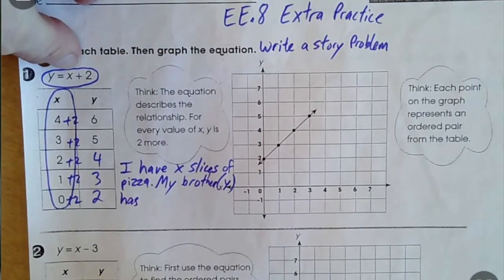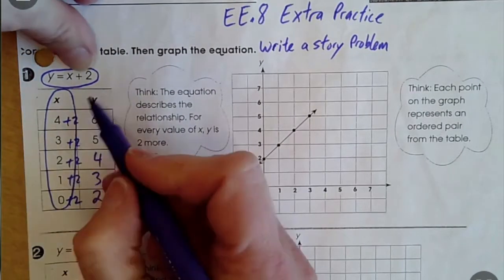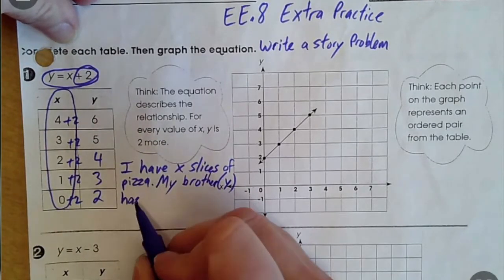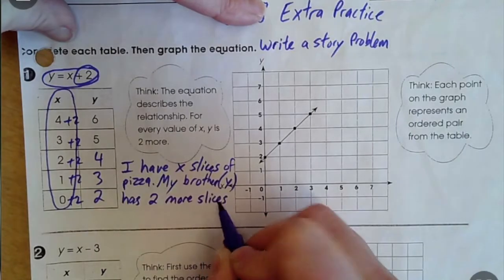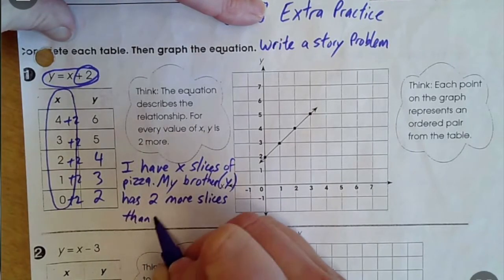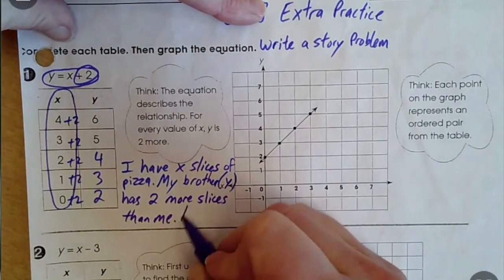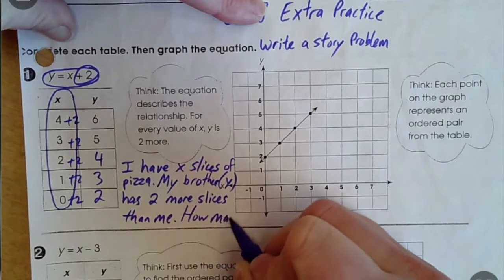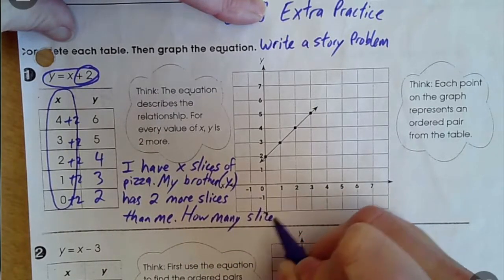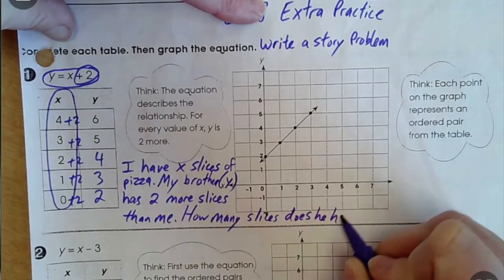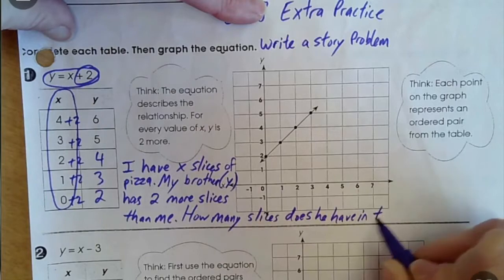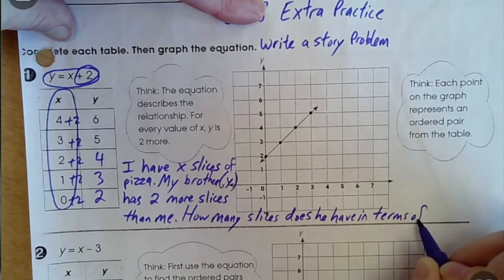If I'm X, he's always going to have 2 more than me because it says plus 2 here. So he has 2 more slices than me. And then I ask the question, how many slices does he have in terms of x?